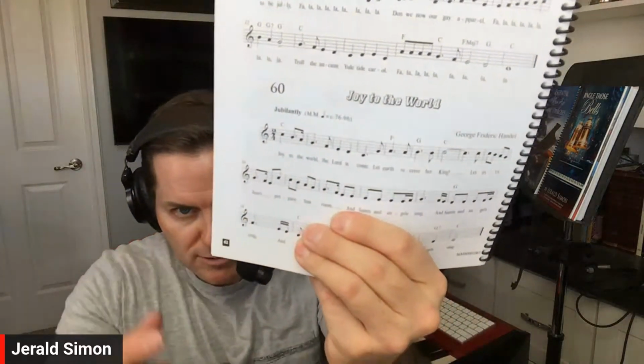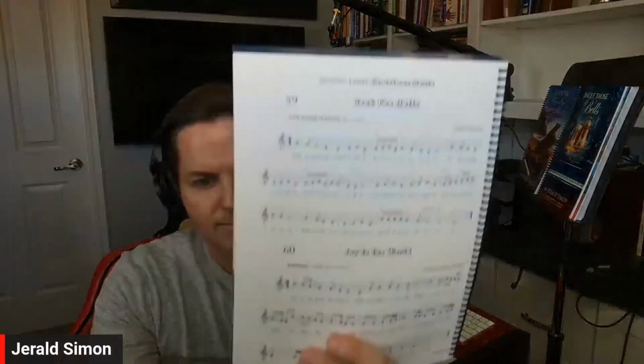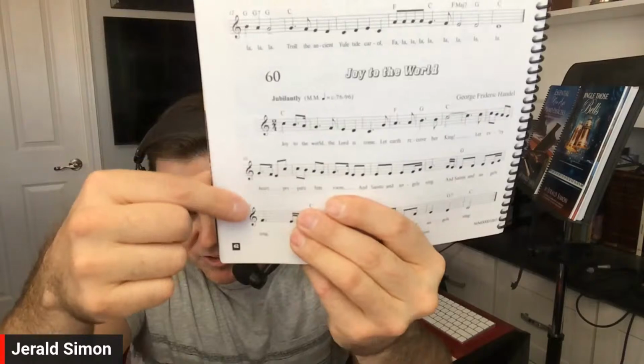But I thought it would be fun to look at Joy to the World right here. This is found on page 62 from the book. This is number 60 in the book, since we have 100 songs in fake book format. Again, this is from my book, 100 Left-Hand Patterns Every Piano Player Should Know. You can buy the paperback book on Amazon, and then you can take it to your local print shop and have them put a spiral binding on it. That's all I did with this book. It's very simple to do.